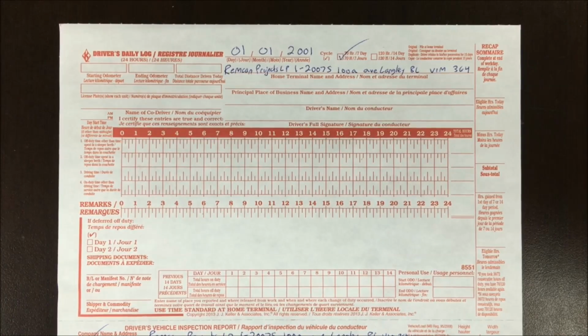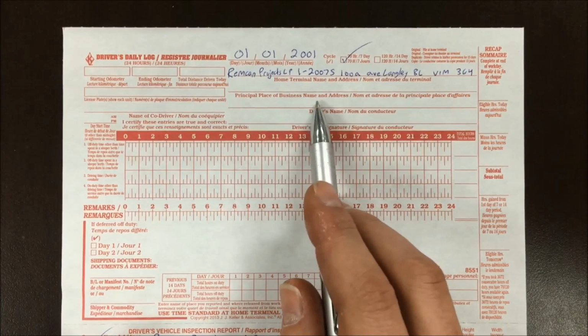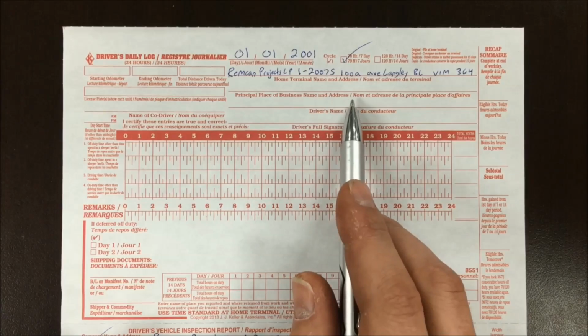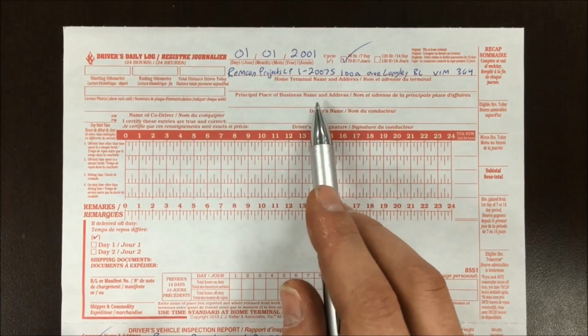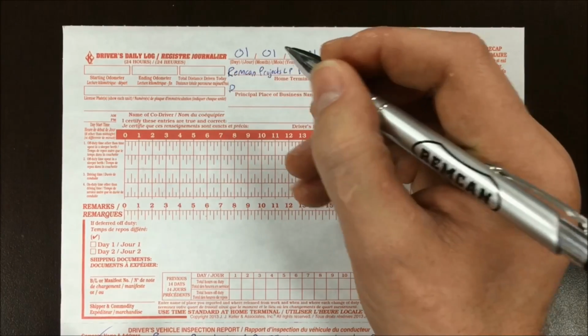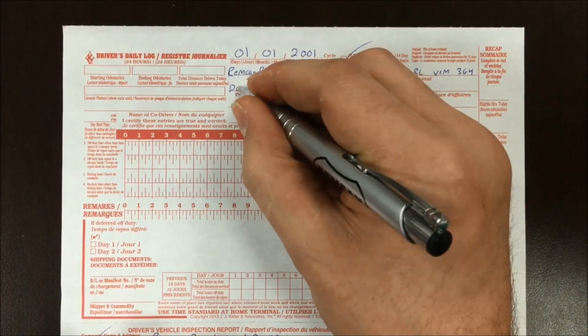The next item that I must fill out is the principal place of business name and address. I'm working in Kelowna, BC. That is my current principal place of business. I'm staying at the Days Inn. So for principal place of business name and address, I put Days Inn.